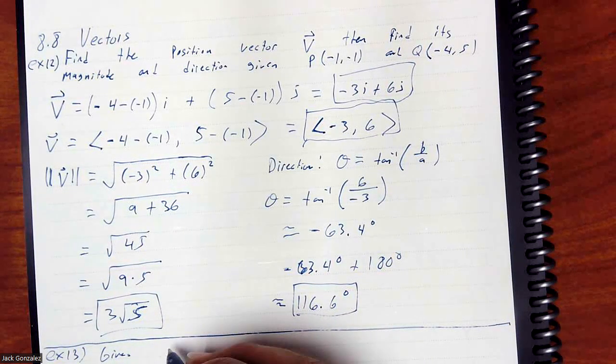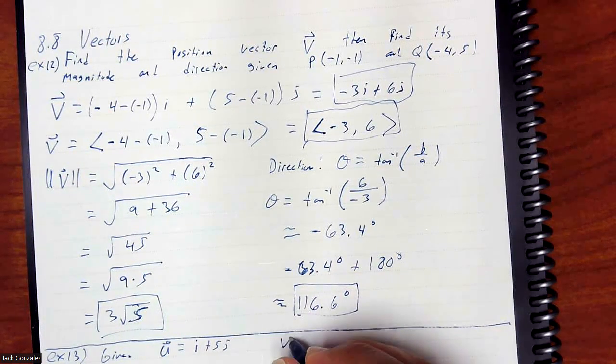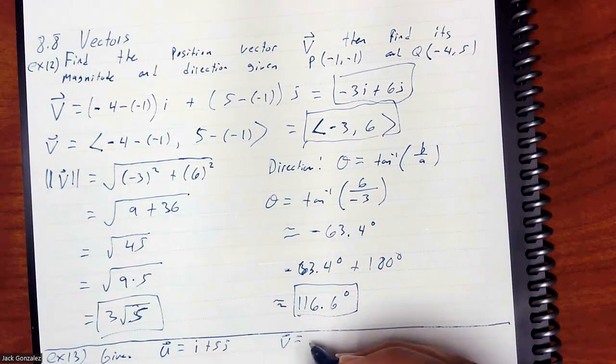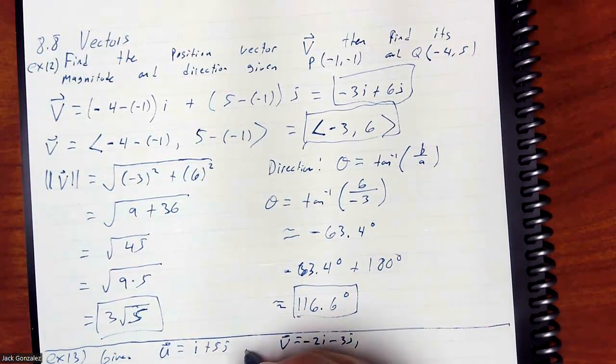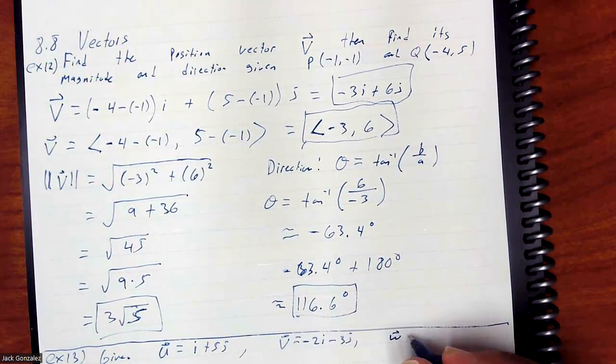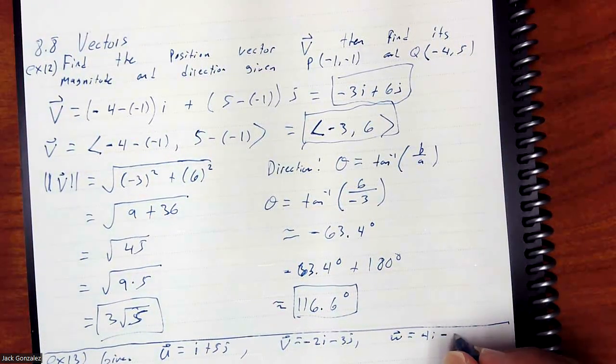Given two vectors, u equal to i plus 5j and v equal to negative 2i minus 3j and w equal to 4i minus j.